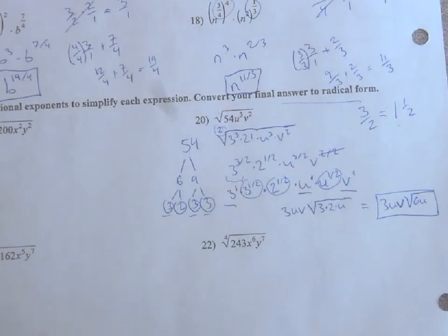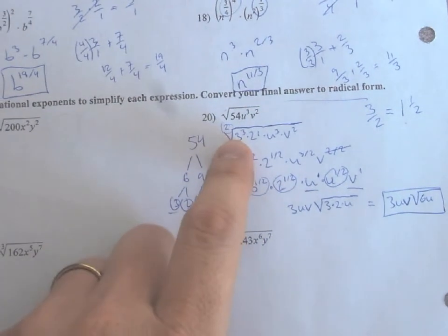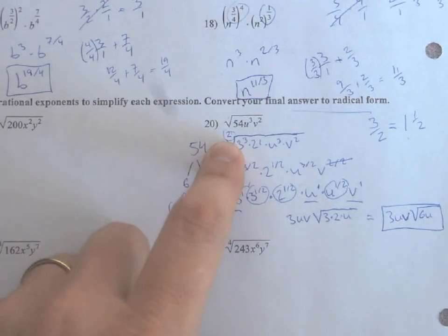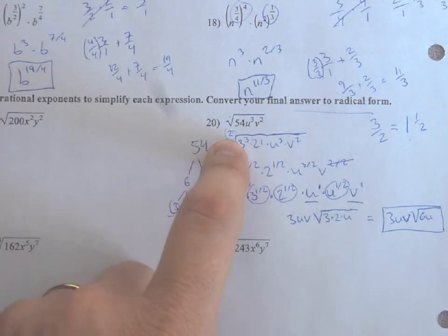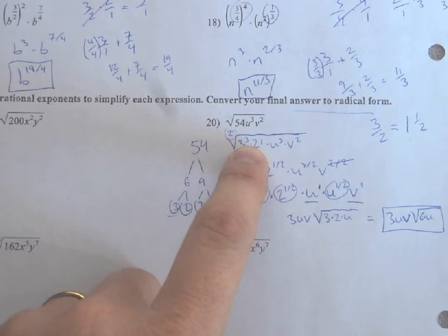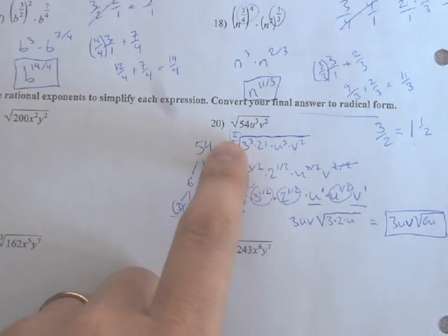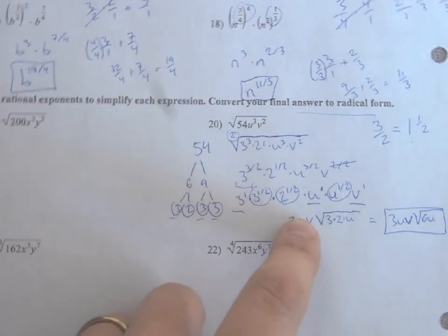Okay. So it's kind of interesting to think about it from this perspective because, going back to up here, we talked about it in class today. If you look at the index number 2, and it's smaller than the power, or at least the same size, you know for sure that that base is coming out. So 2 is smaller than 3, so I'm definitely going to have a 3 on the outside.